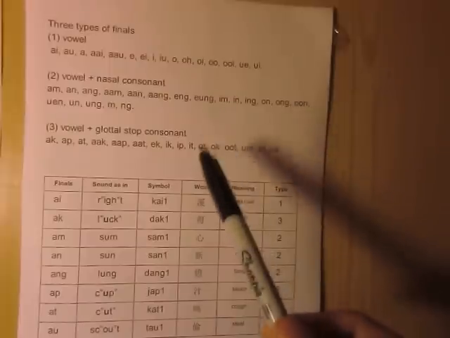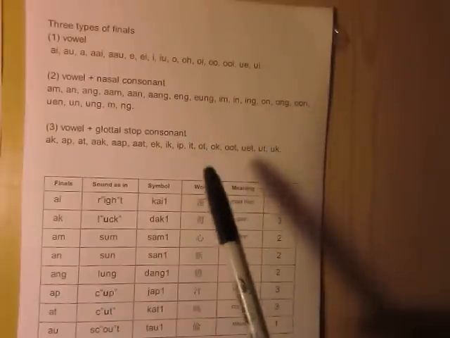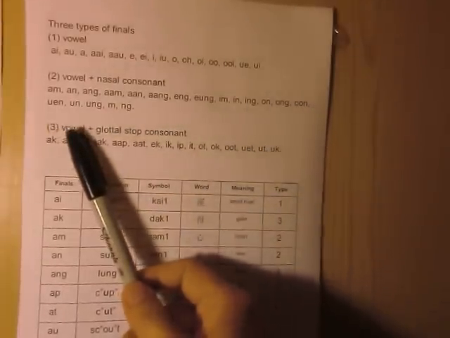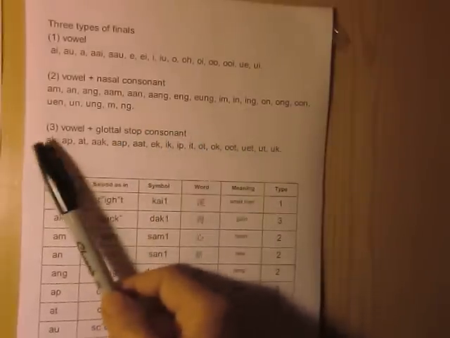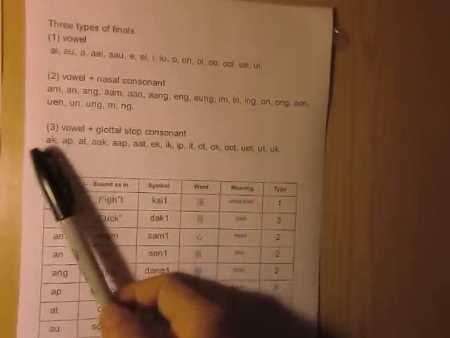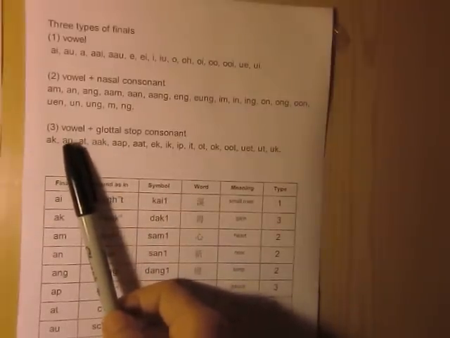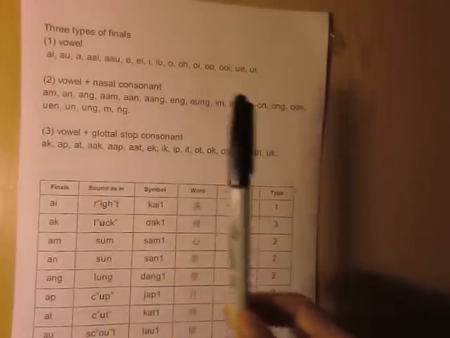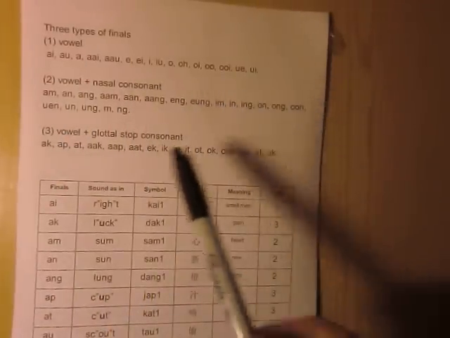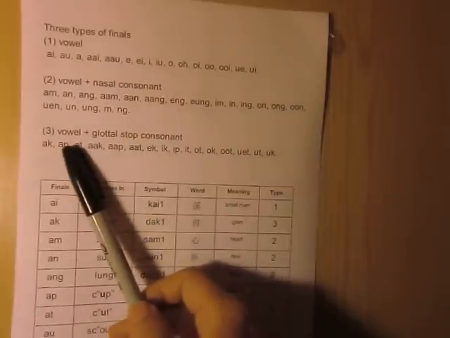And then the third one is even more difficult, which is what I would call a vowel plus a glottal stop consonant. So for example, we have AP. It sounds like up, as in the word up or cup. Cup is a cup of tea, right? Up, going up. Well, unfortunately, in Cantonese, we don't pronounce the ending sound of the P.